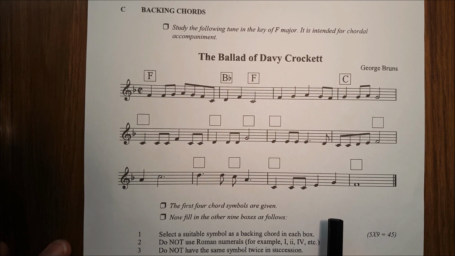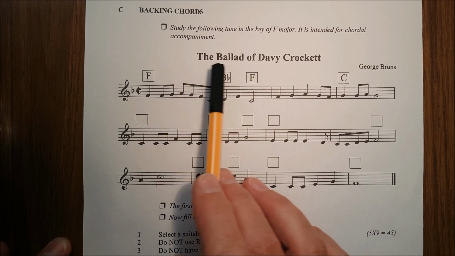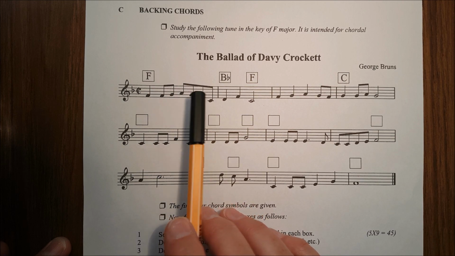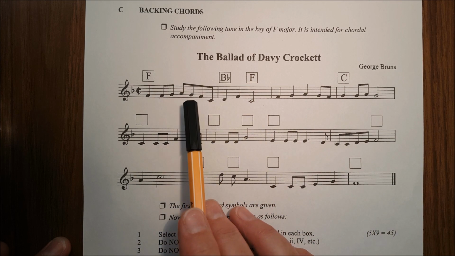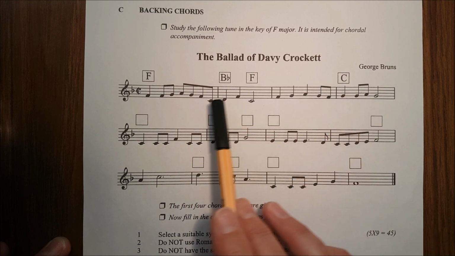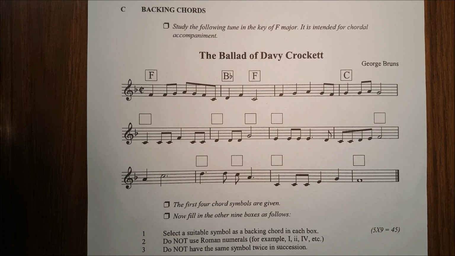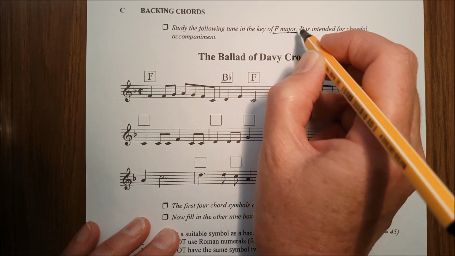Okay, so we're going to look at how to do the section C of this question, which is the backing chords. So the backing chords are filled into these boxes here, and they're typically played by somebody on guitar or keyboard while somebody is either singing the melody or playing it on an instrument. The first 4-bar phrase is done for you, so they're already filled in. And the question says, study the following tune in the key of F major. So it's even telling you what key. You don't even have to figure out what key it's in. It's already there for you.